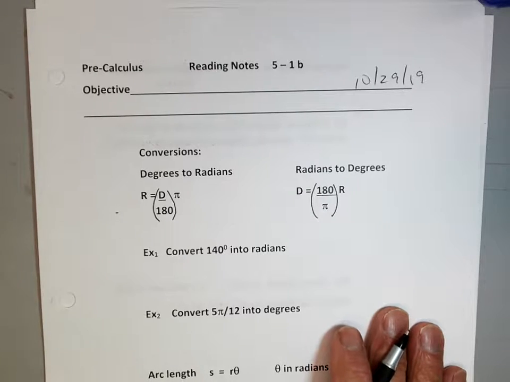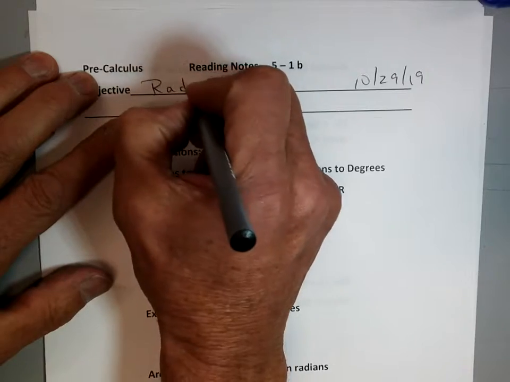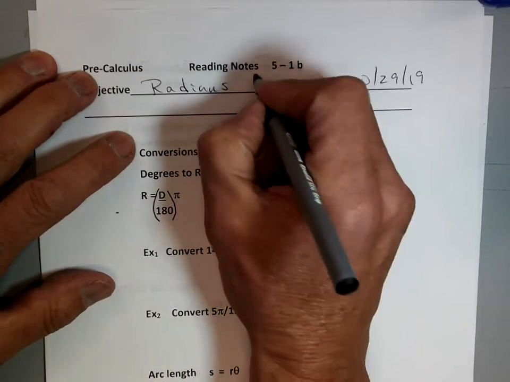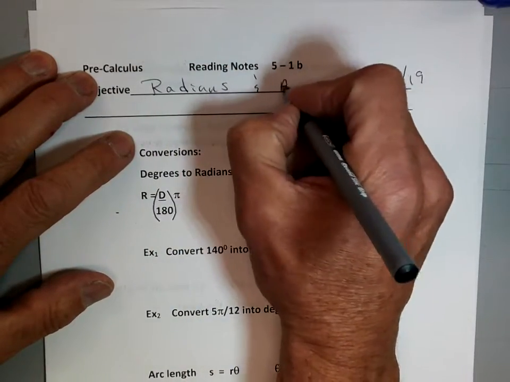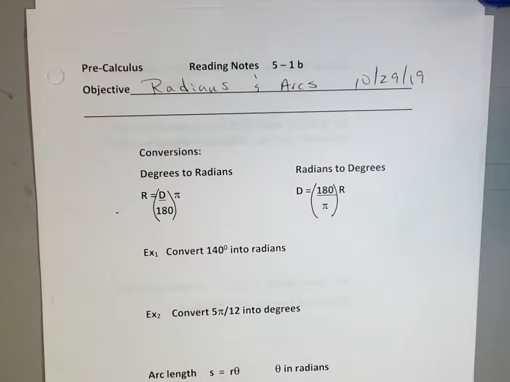Okay, here we go. Objective. Today what we do is we're going to talk about radians and arcs. Okay? So, Ben, can I borrow that back real quick, please? Okay. And so, radians are angles. Okay, I'll say it again. Let's write that down. Okay, phones away.